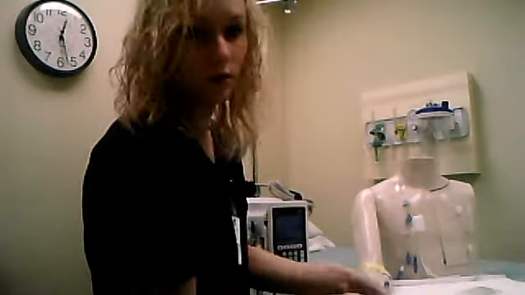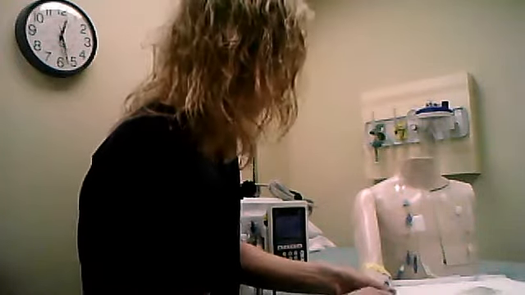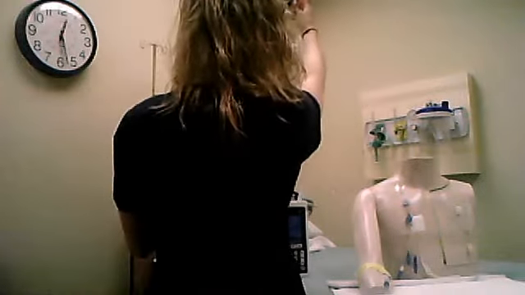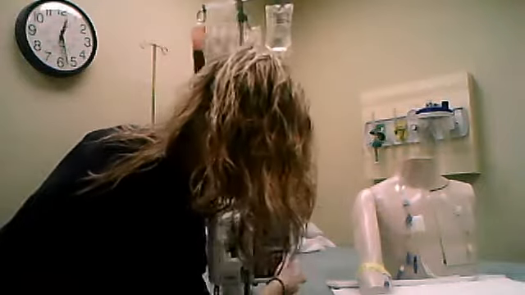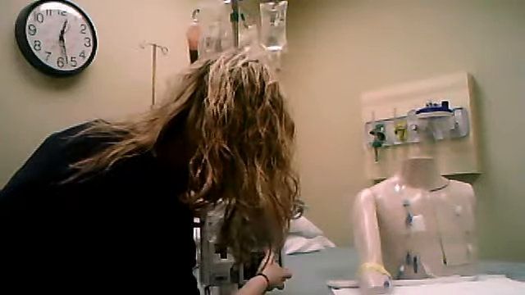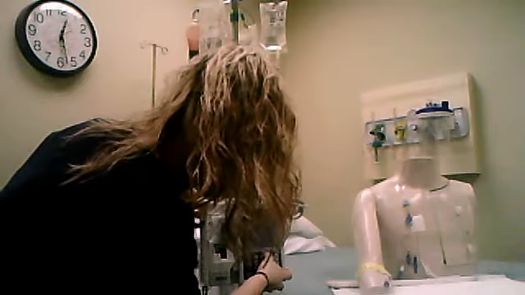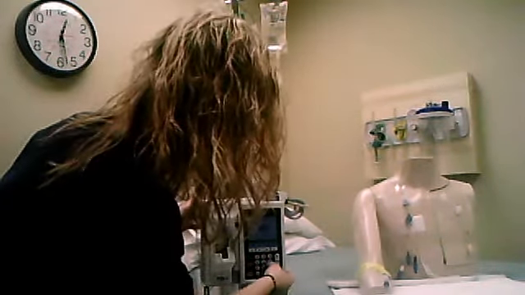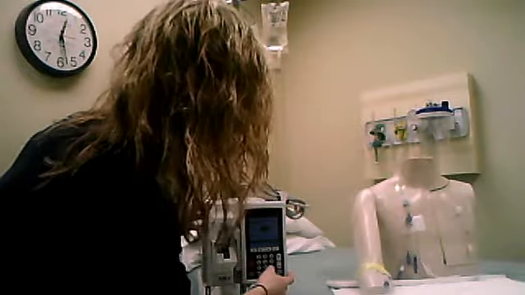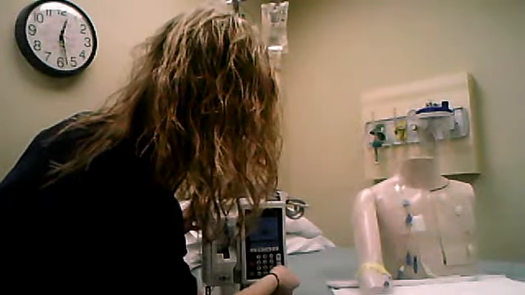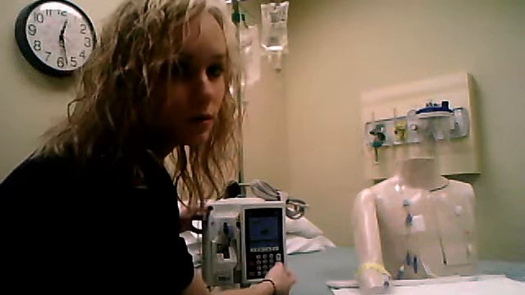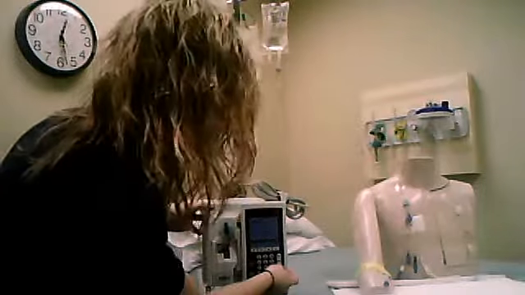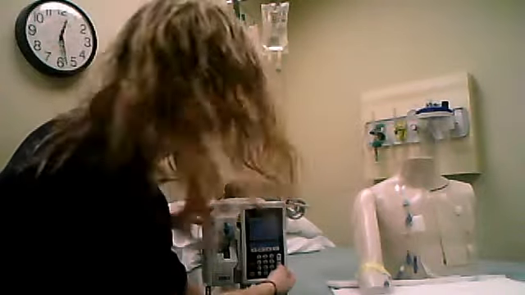Make sure that the roller clamp is open. And hang that up. And this will be piggyback at 618 milliliters per hour. The volume to be infused is 103 mils. And that gives us 10 minutes, which is what is ordered.